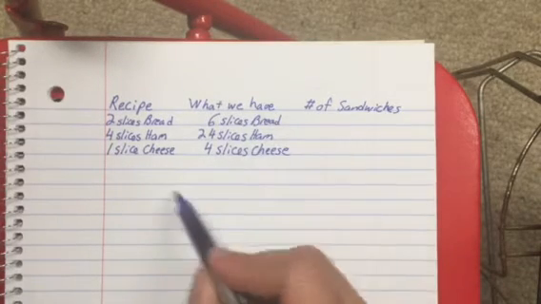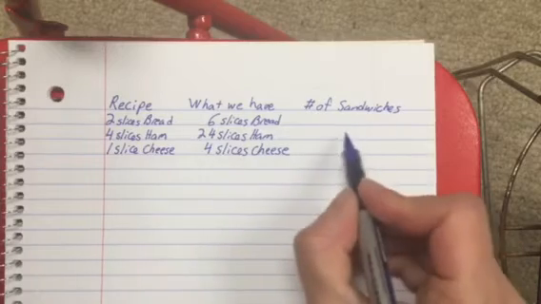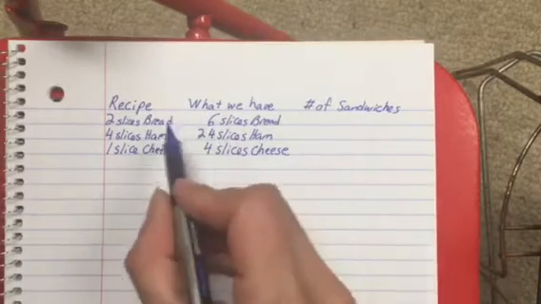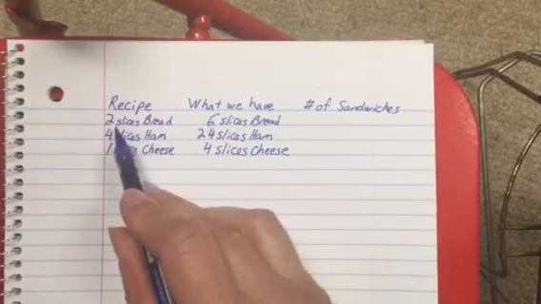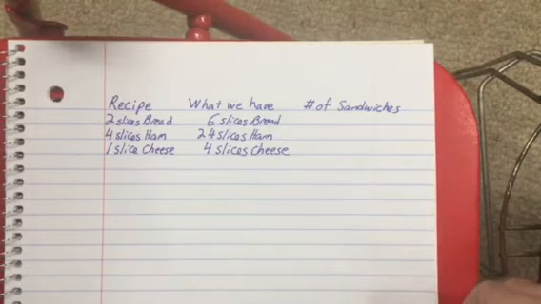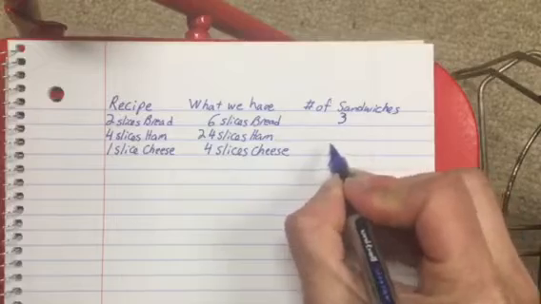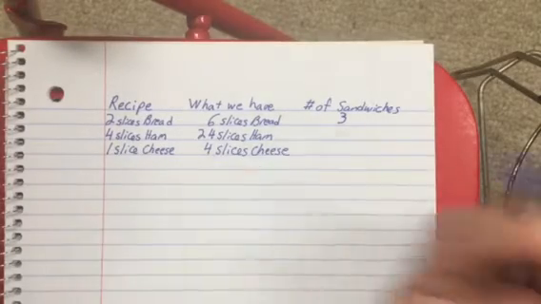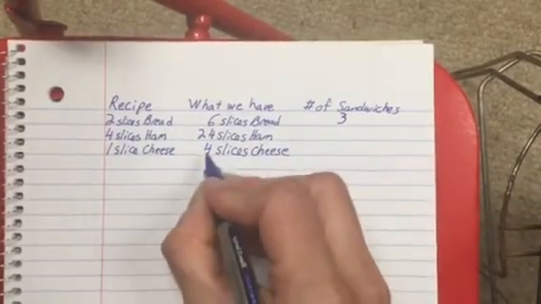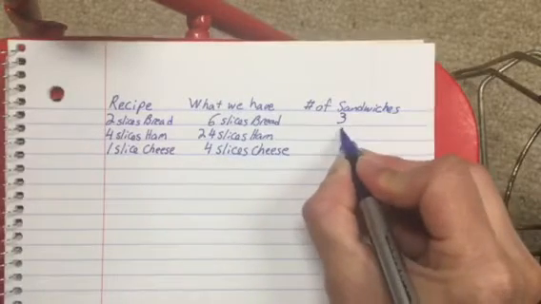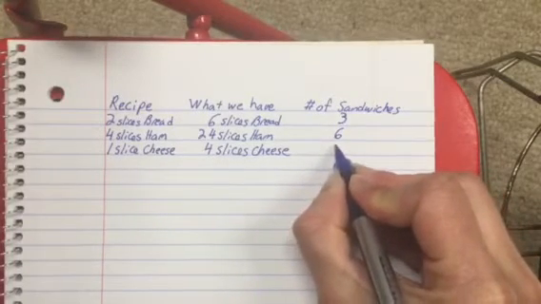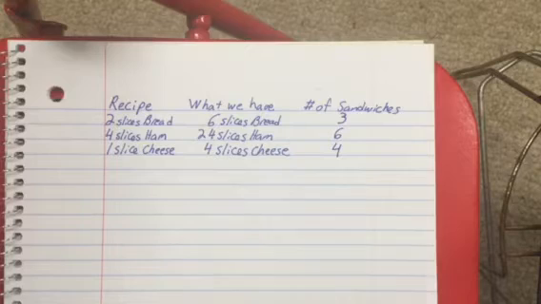And then I told you how much stuff you've got. And you guys are all smart enough and you can figure this out. If I need 2 slices of bread each sandwich and I have 6 slices of bread, I should be able to get 3 sandwiches out of that. And if I had 24 slices of ham and I need 4, I'm going to get 6 sandwiches out of that, and I can get 4 sandwiches out of my cheese. And so the question is, how many sandwiches can I make?